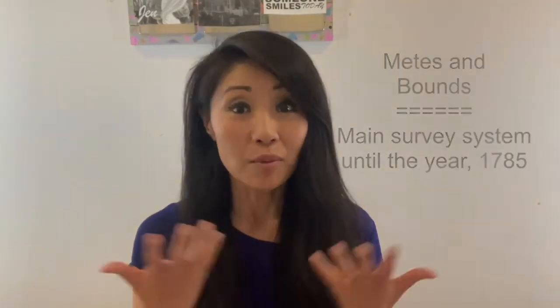Here's a little history on metes and bounds. Before modern technology, the metes and bounds system was used to survey real estate and to draw boundaries. The original 13 colonies of the United States, for example, were divided using the metes and bounds system, and it was the main survey system until the year 1785. In the world that we live in today, even though we use more modern systems for large-scale surveying, the metes and bounds system is still used for smaller land allocation.